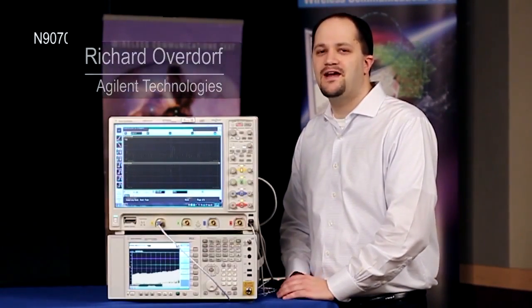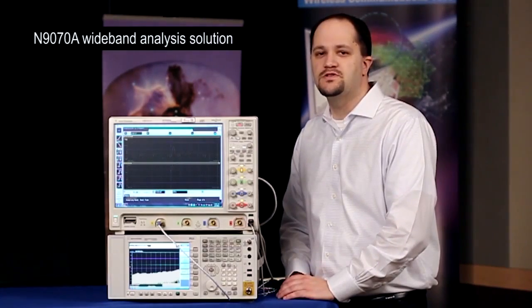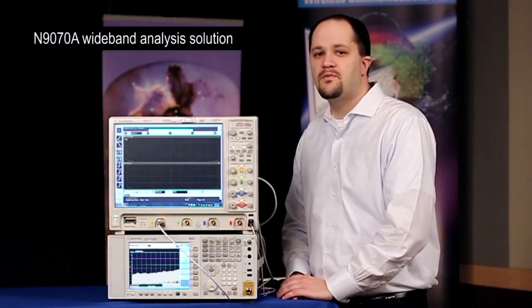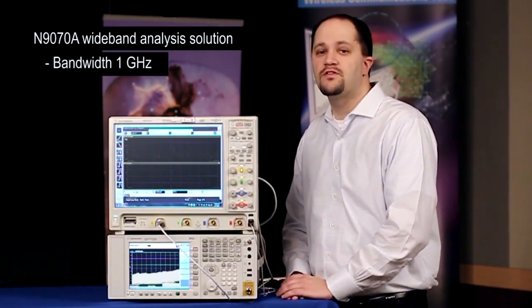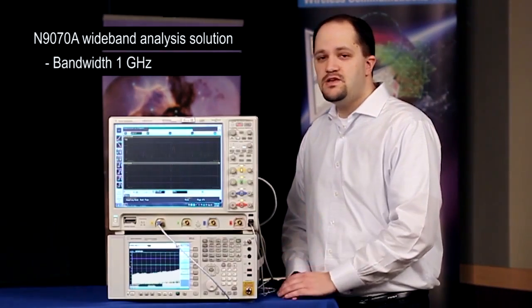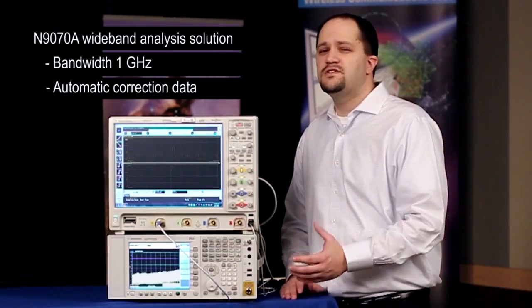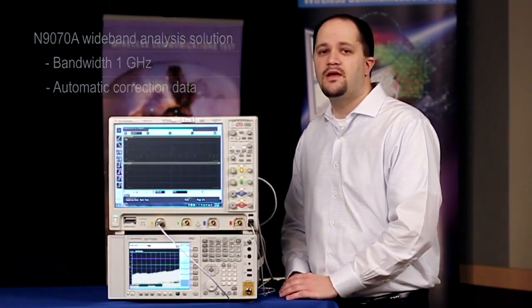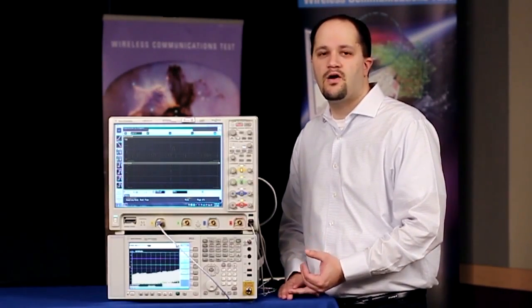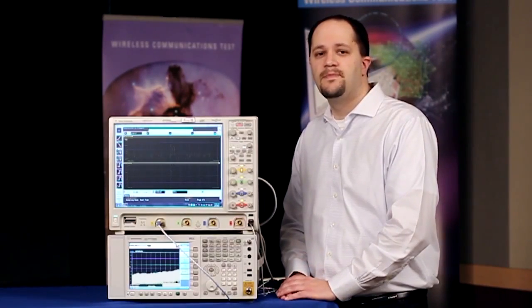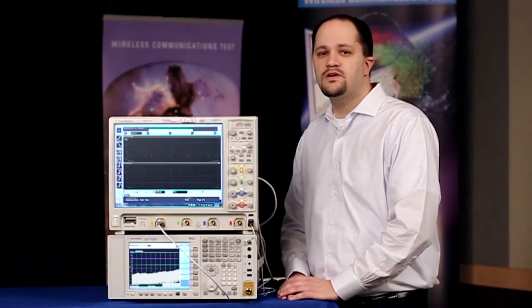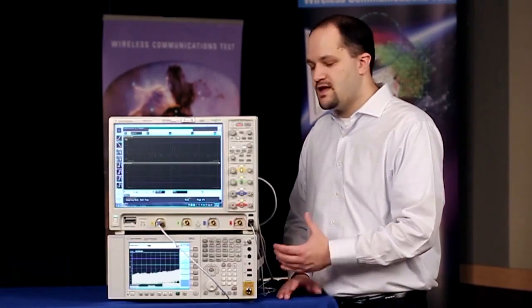Today I'm here to show you the N9070A Wideband analysis solution. This is a new capability from Agilent that offers 1 GHz worth of bandwidth. It's an easy-to-use solution that features automatic correction data. This solution is very useful for people in electronic warfare, radar, or wideband communication systems. Today I'm going to show you how this solution works, but let's first get started looking at the configuration.